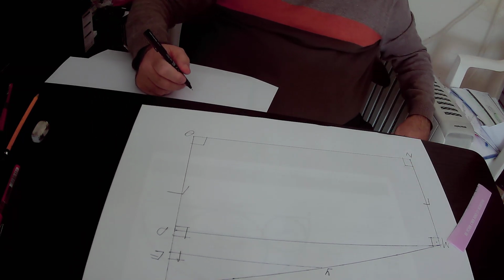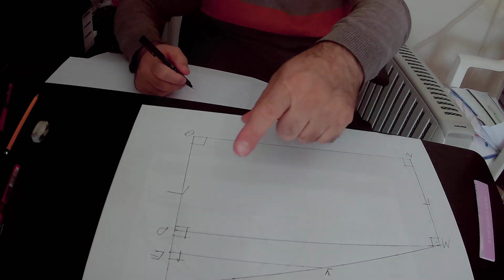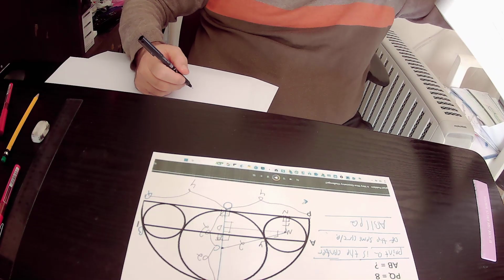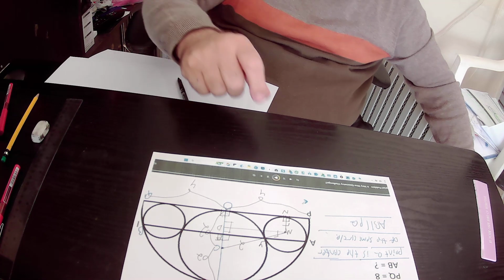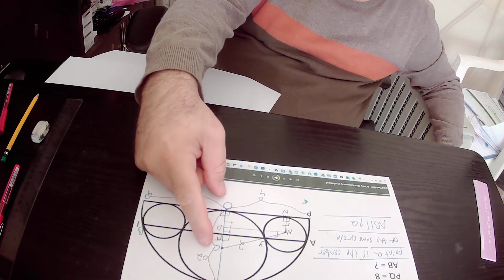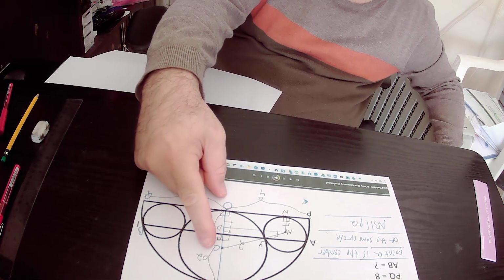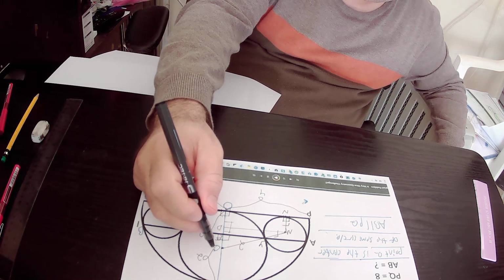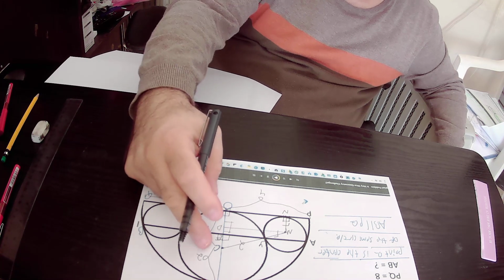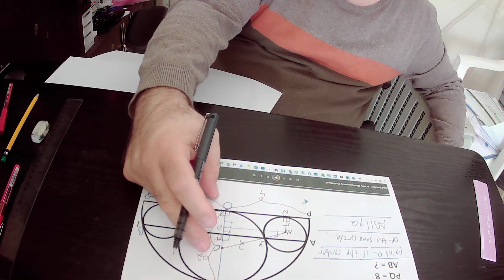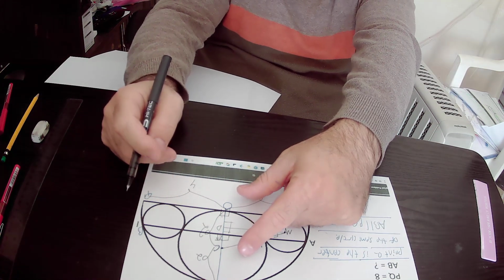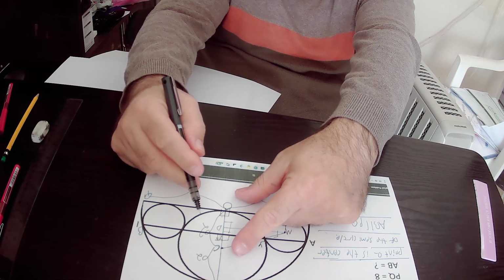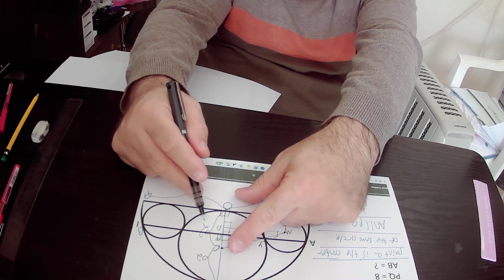So here DO equals R, and we actually know that CO is the radius of the middle circle. You can see here that CO is the radius of the middle circle, therefore it equals 2 units.